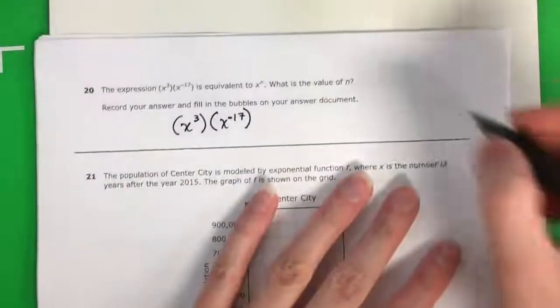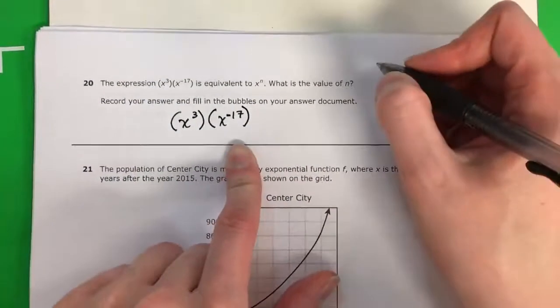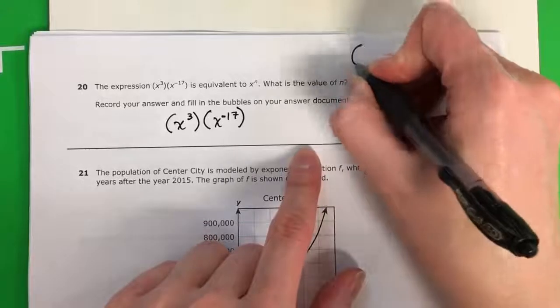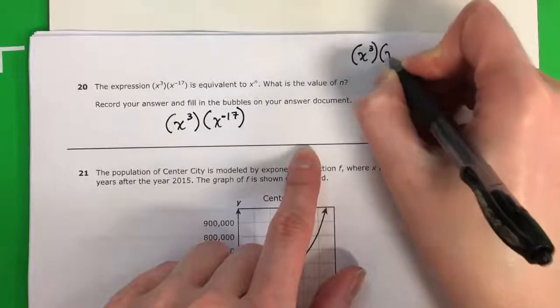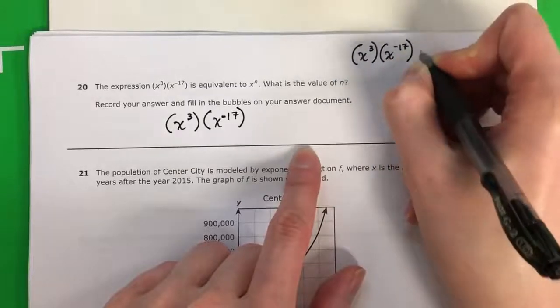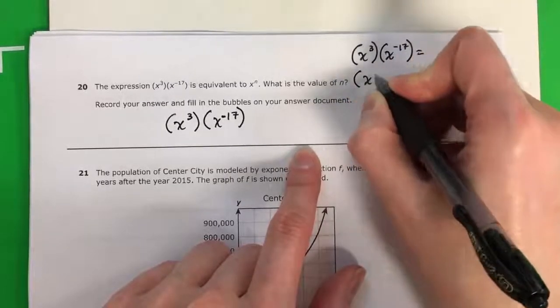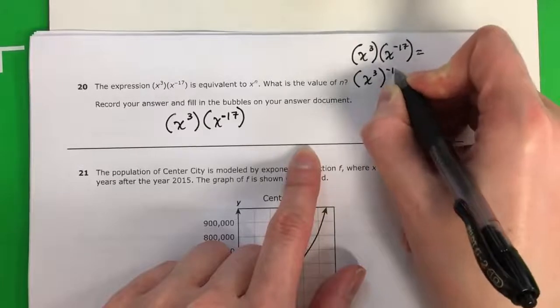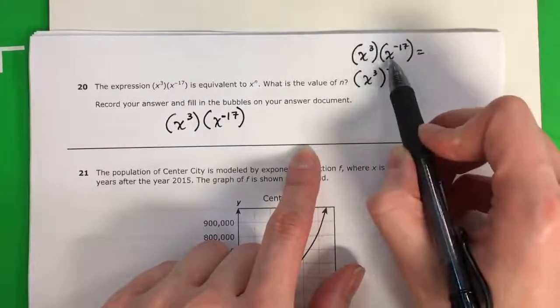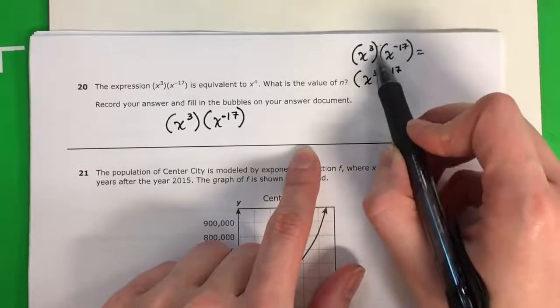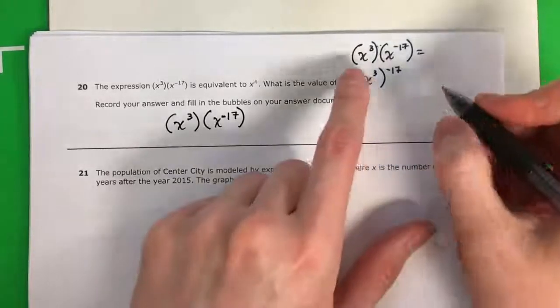Now let me talk to you about something. There's two different types of multiplication rules. There's this one, the one that we just saw, and there's this one that's a little different. If you see two bases and each one has an exponent and there's like in parentheses, you are going to add.